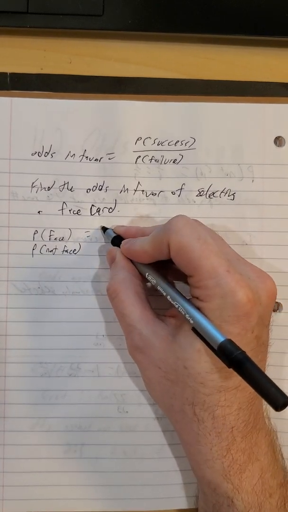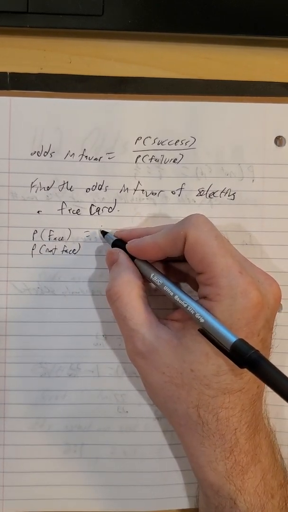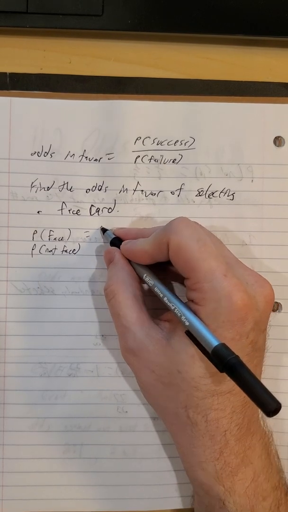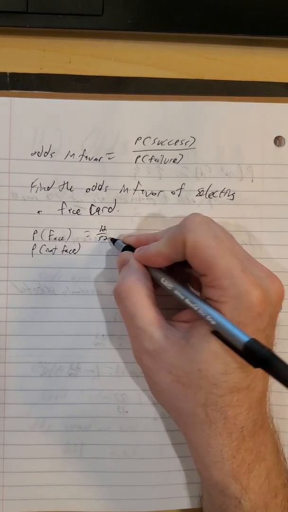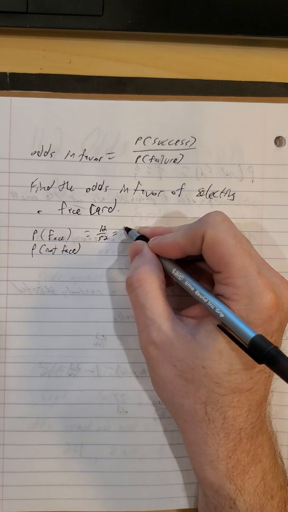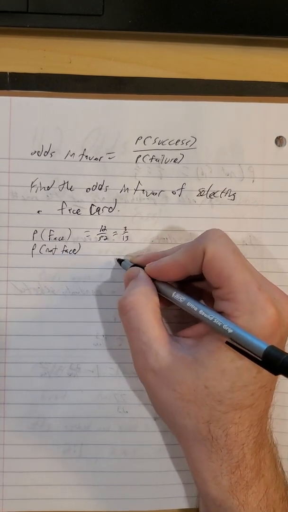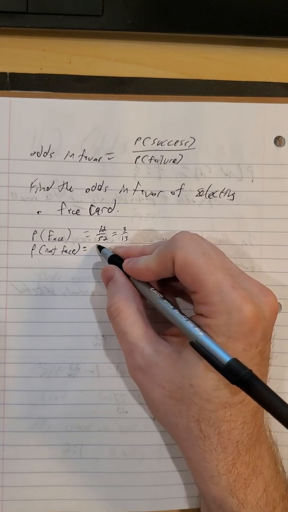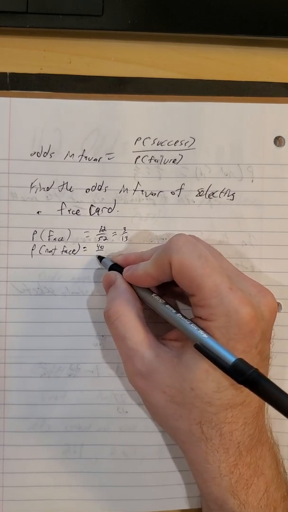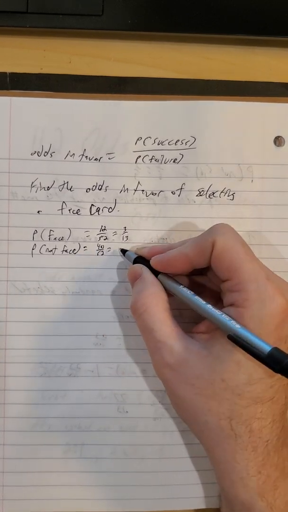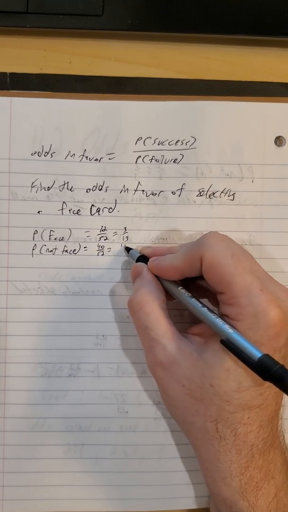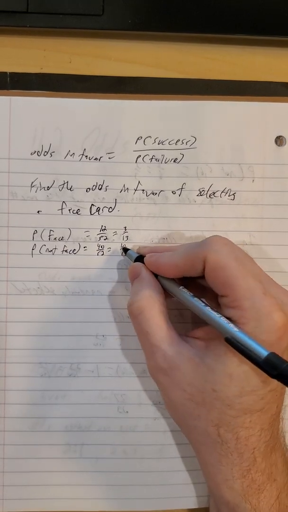Face cards are Jack, King, Queen in every suit, so 3 by 4, 12 out of the 52 cards, which will reduce to 3/13. They're both divisible by 4. The probability that we have not selected a face card is 40 to 52, also both divisible by 4, so that would be 10/13.